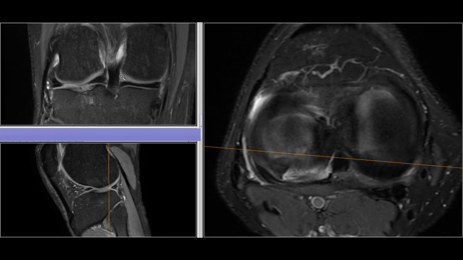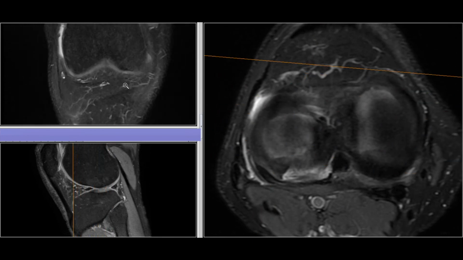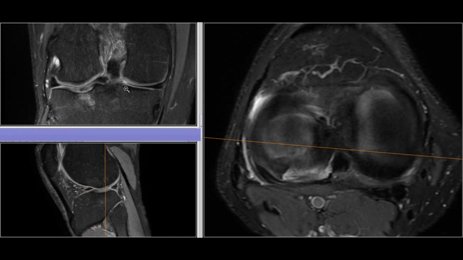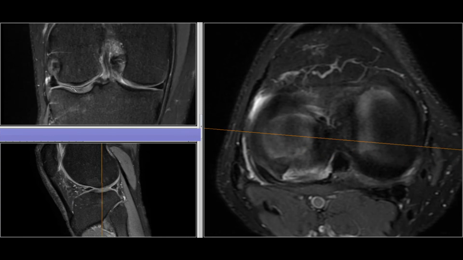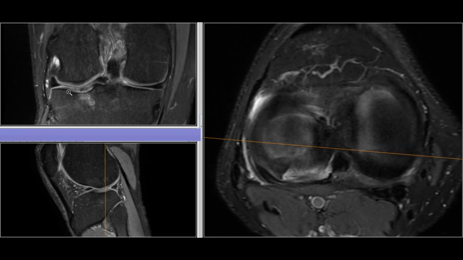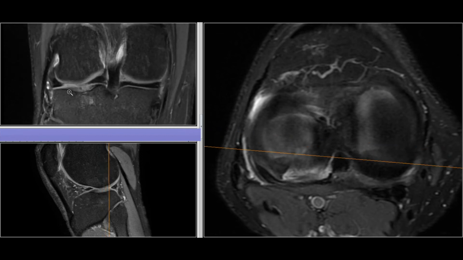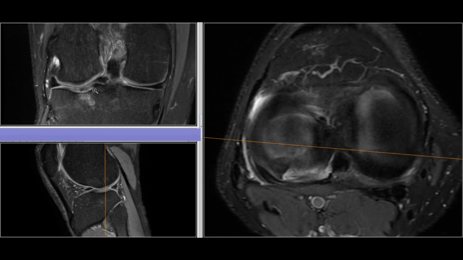So yeah, here's my MRI. What do you guys think I should do? I guess here's the defect, where I came down very hard. They called it a shallow concave, I don't know, bone marrow edema.